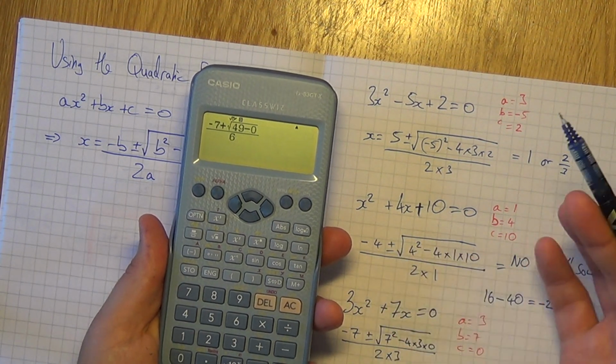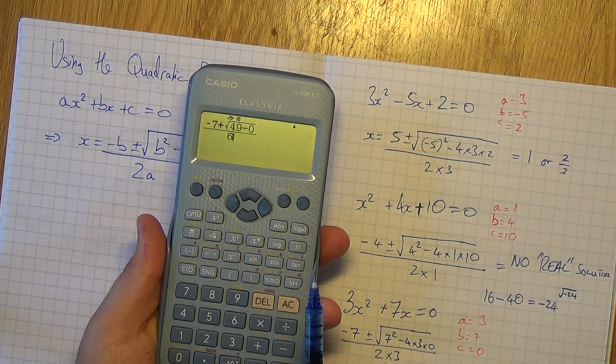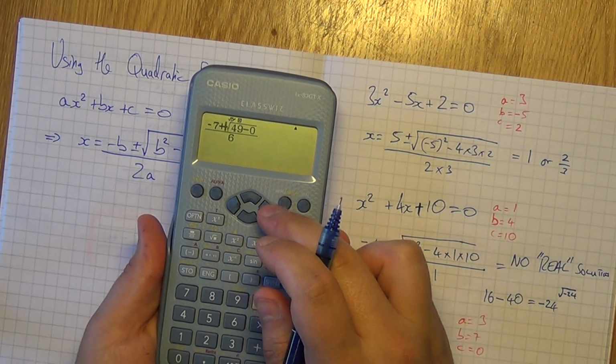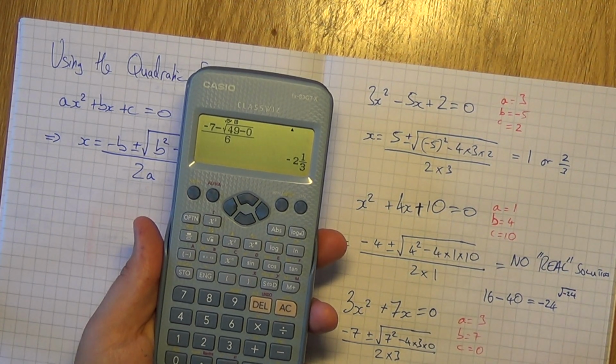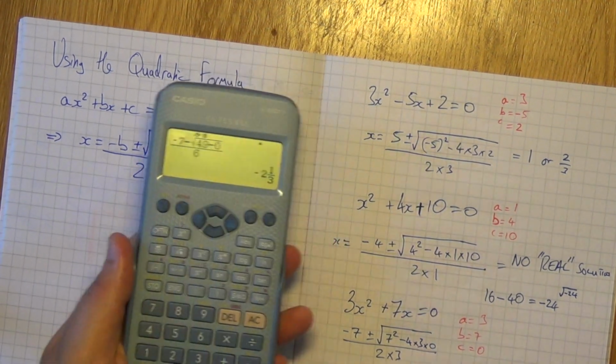But that does mean if you do that a lot, there's a risk you can make an error, like 2 times 3 is 5, and then you mess it up. So it's a risk, but it can save you time. We get 0. If I make that a subtract, we get negative 2 and a third.